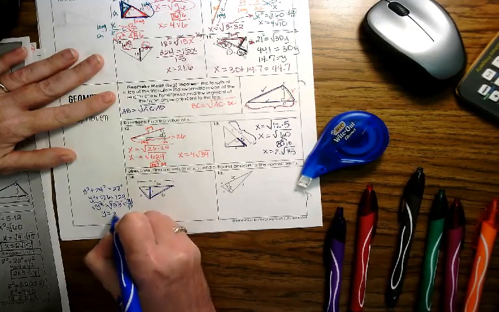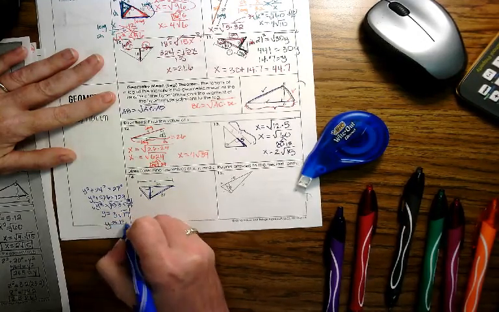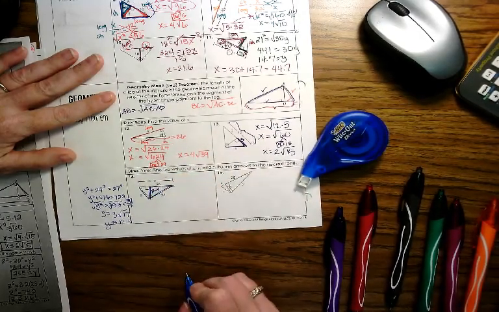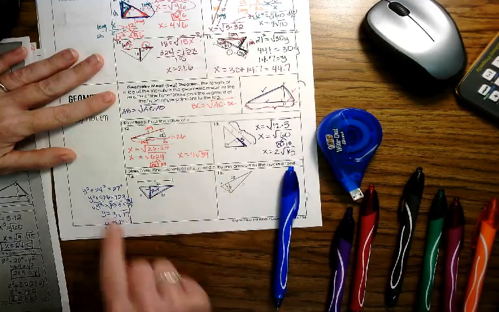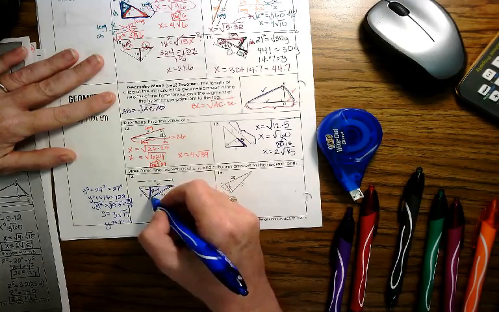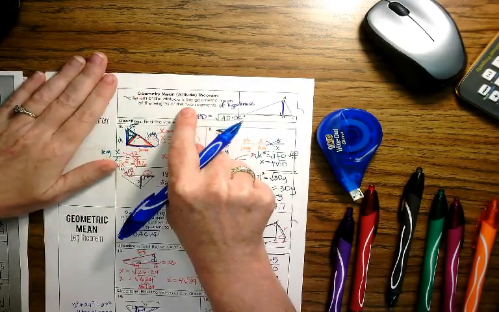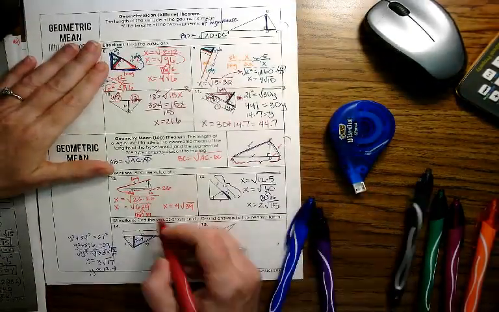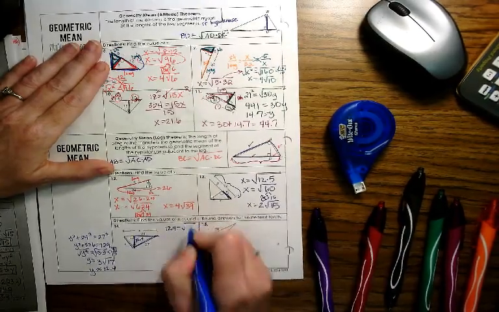So now you've got 12.4 there. That gave me my y. Well, now I want to set up something I can find something else with. Well, this is my altitude. 12.4 was my altitude. And remember, your altitude has one of your special relationships. It's the geometric mean of my two chunks. And so I could say my altitude, 12.4, is the geometric mean of my two chunks of my hypotenuse. One chunk is 24. I don't know this other chunk. I'm going to call him A.